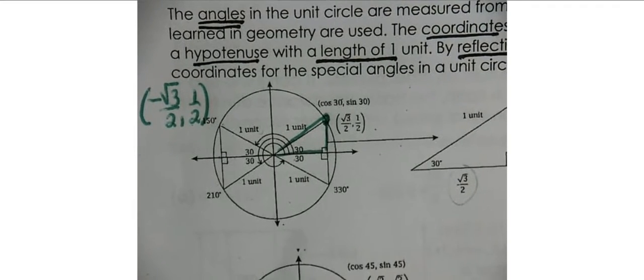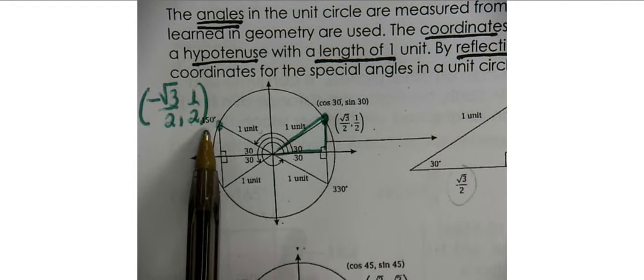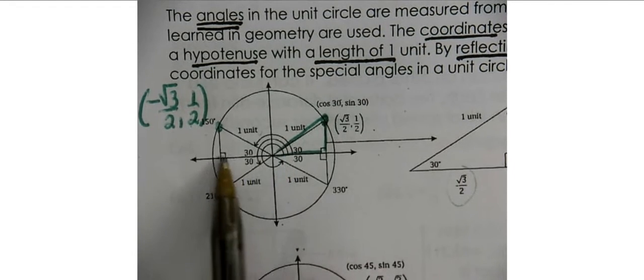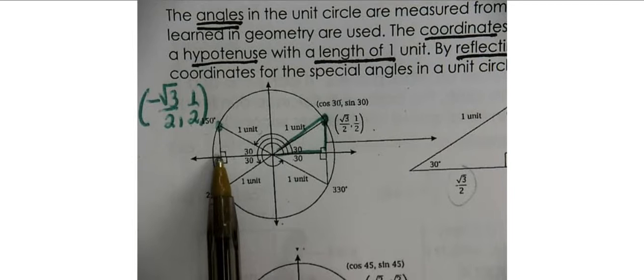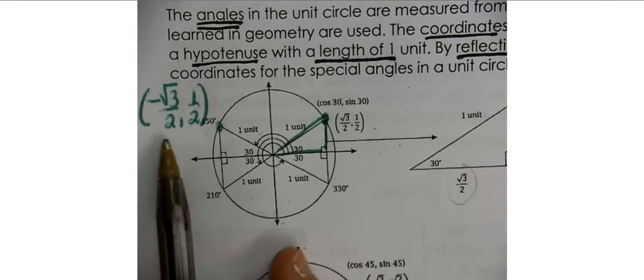So that's what this ordered pair represents. And notice that it's located at 150 degrees. So it's 30 degrees above 180 degrees. And so at that ordered pair, it's going to be negative square root of 3 over 2.